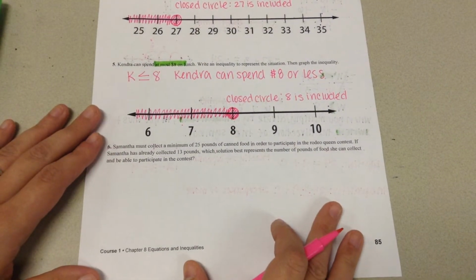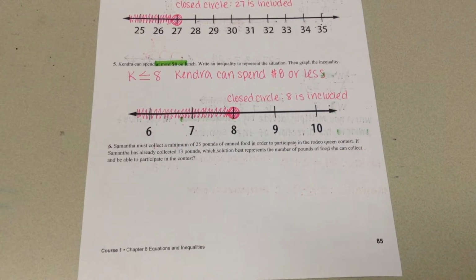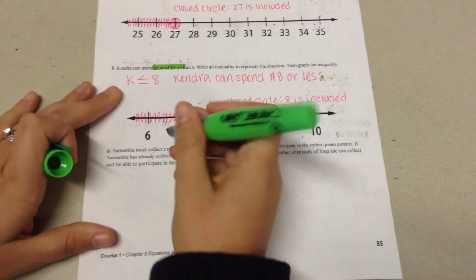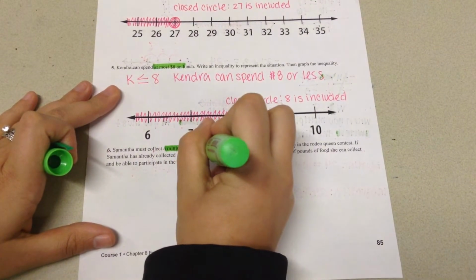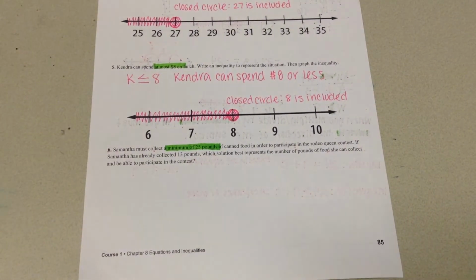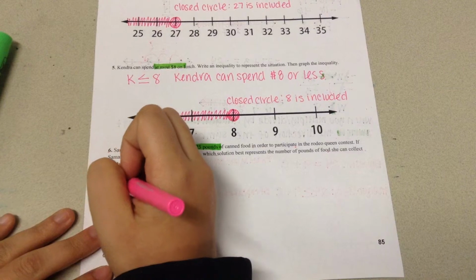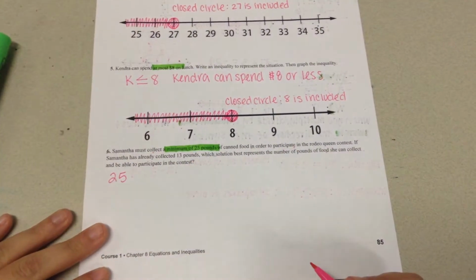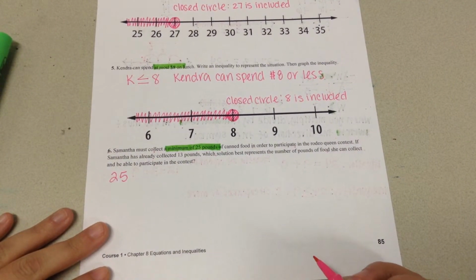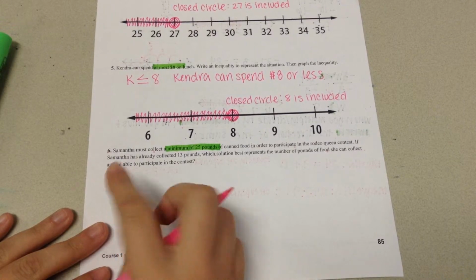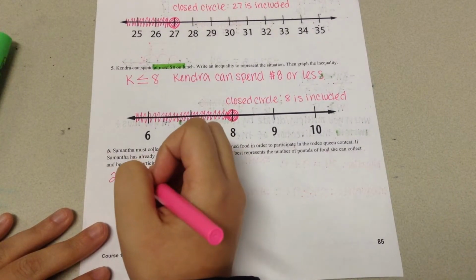And the last one, it says Samantha must collect a minimum of 25 pounds of food. So that's 25. And if it wants to be a minimum, that means 25 has to be the smallest, and then you can get bigger from there.